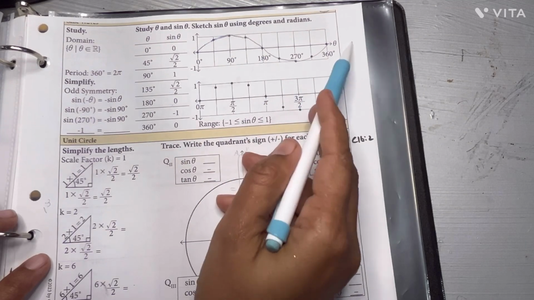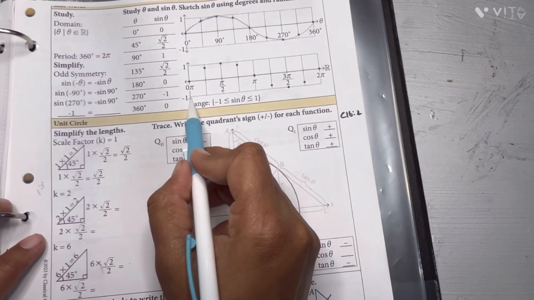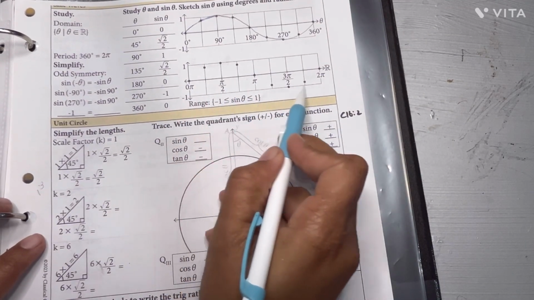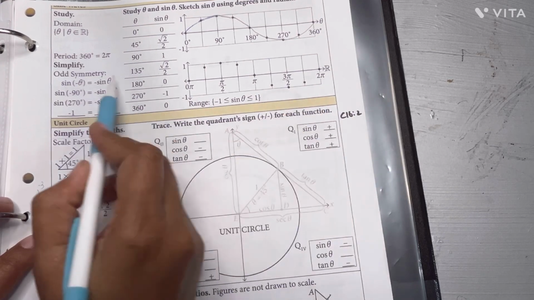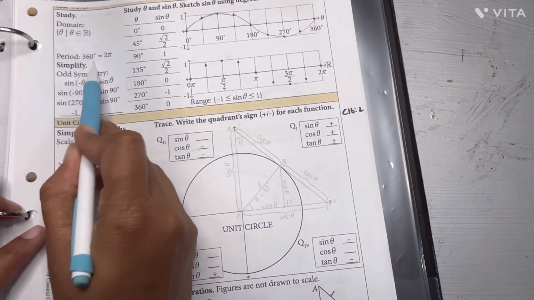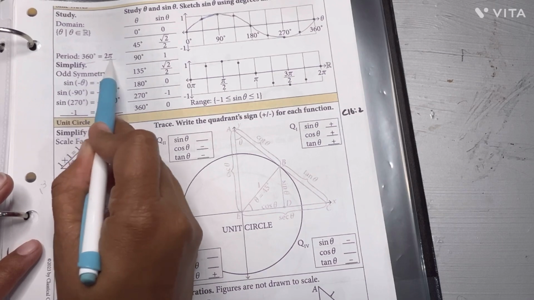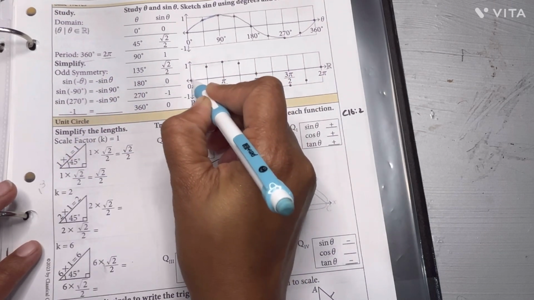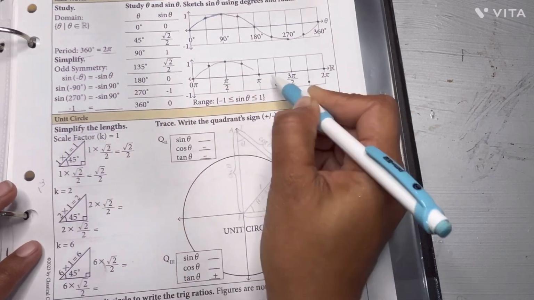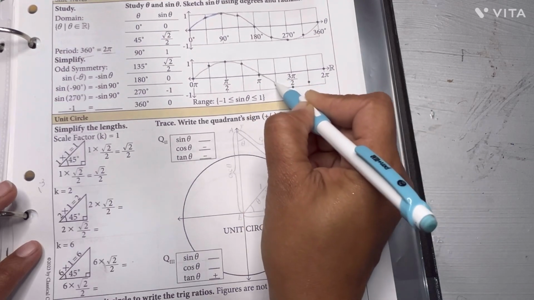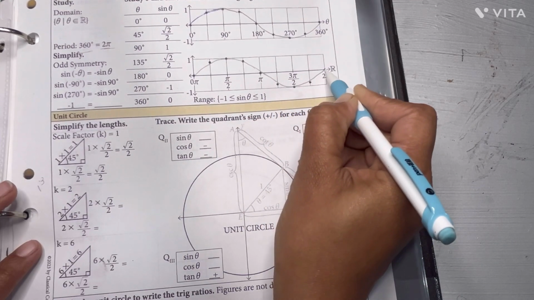This is in degrees. And now we're going to do this in radians. So I guess it's the same thing. They're trying to tell you that the period of 360 degrees is measured in radians as 2 pi. And I'm going to trace this wave just like we did the previous one. I'm going to go up, and it's going to end over here.